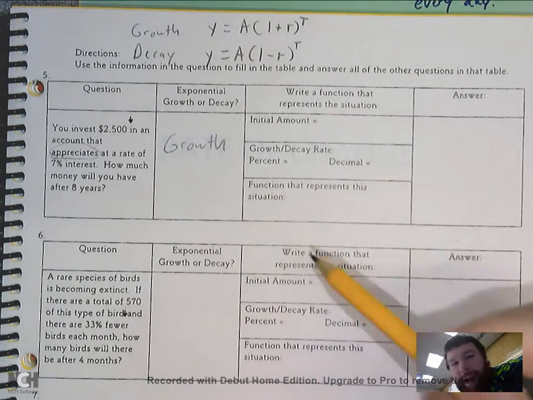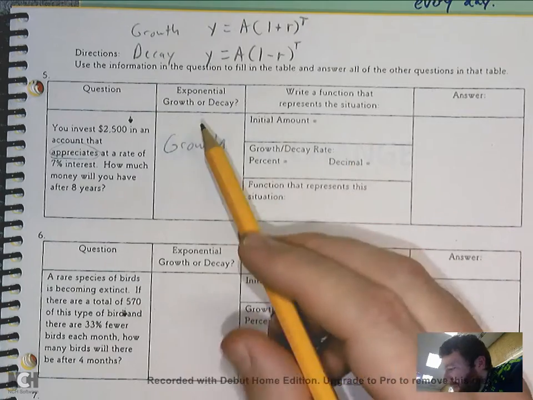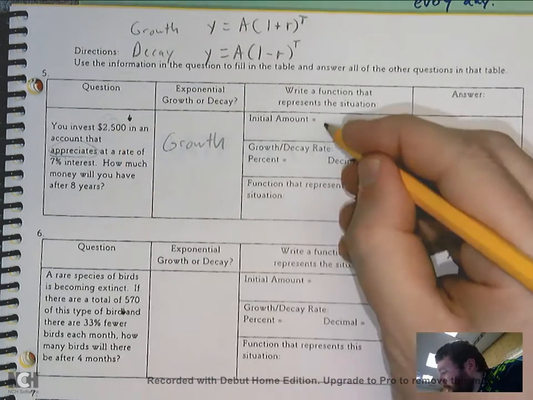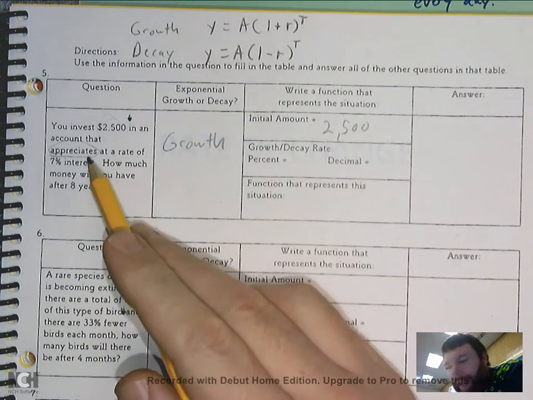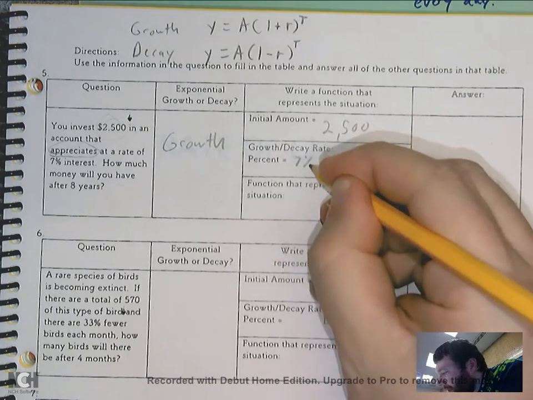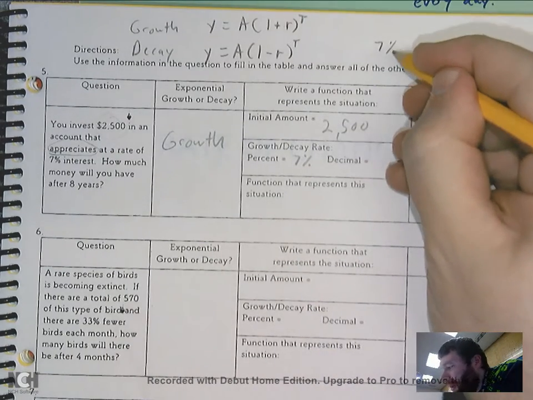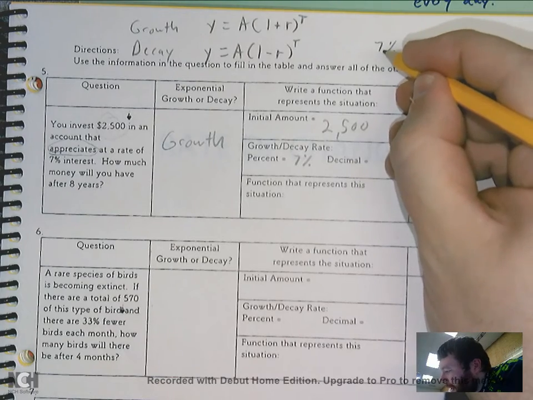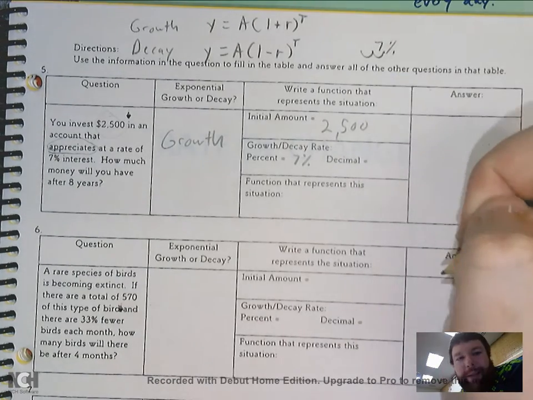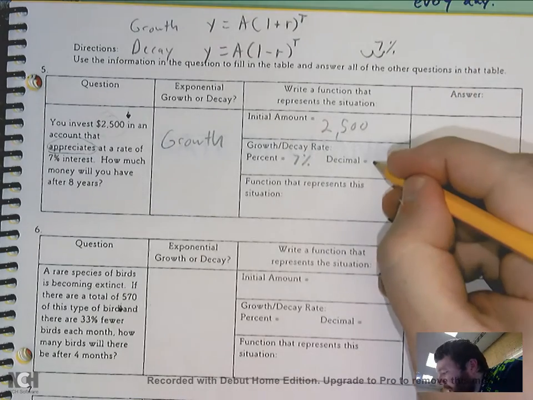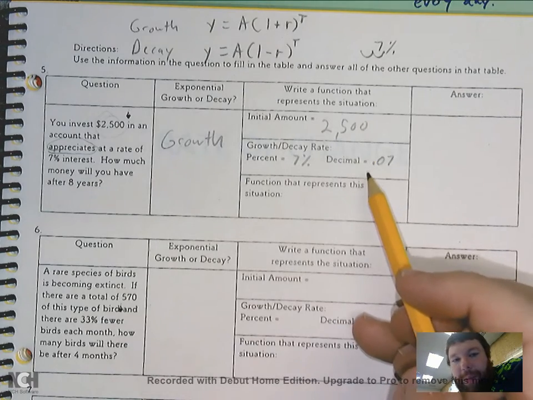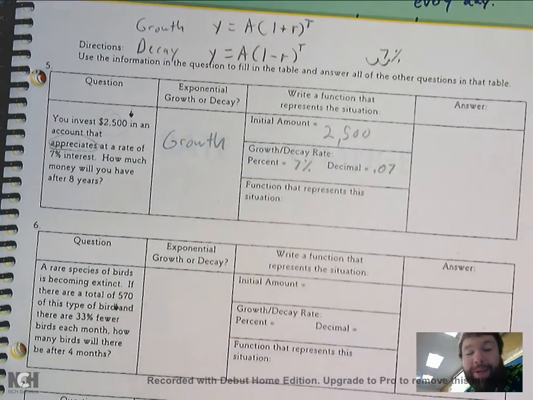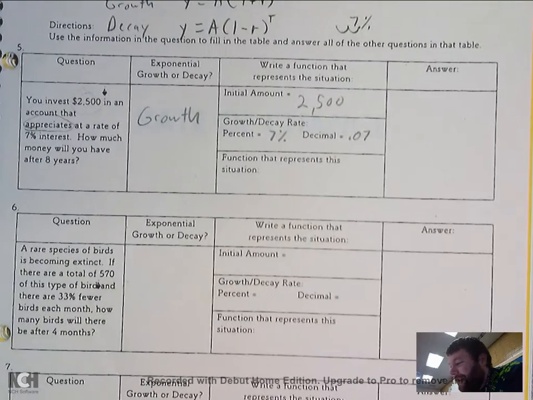Then it's going to ask me to identify all the things I need. The initial amount is $2,500, right? The percentage that it grows is 7%. To take a percentage and change it to a decimal, you need to move the decimal 2 spots to the left. So 7% becomes 0.07. This is probably the most common mistake. A lot of students will put in 0.7, which is actually 70%, which would be a crazy amount to grow over time, but if only.